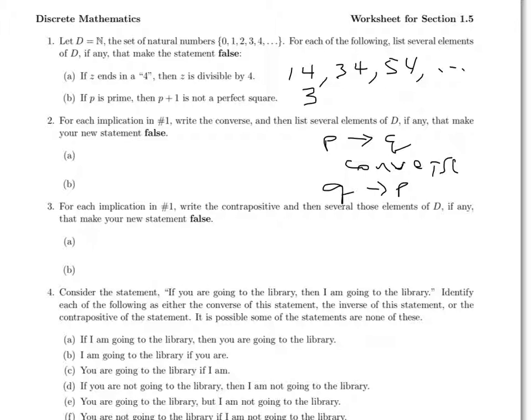So, for example, I'll just say out loud that for the first statement here, if z ends in a 4, then z is divisible by 4 was our original statement. So the converse will be if z is divisible by 4, then z ends in 4. So hopefully you can write that out in words, and then you can analyze that to see if you can find a counterexample for that statement. And there are a lot of them, of course. Numbers like 8, 12, 16, 20, these are all numbers that are divisible by 4 but don't end in a 4. So those would be counterexamples to the converse statement.